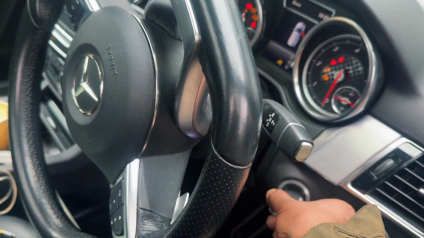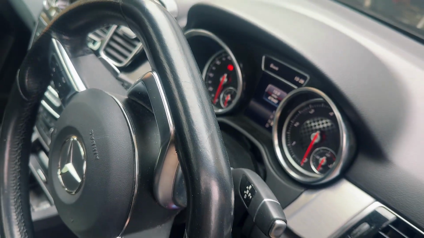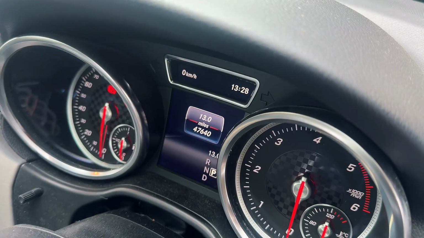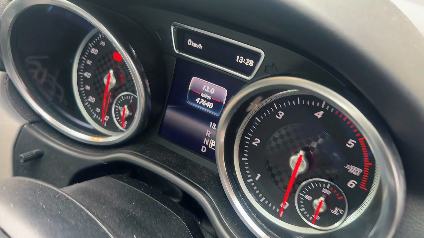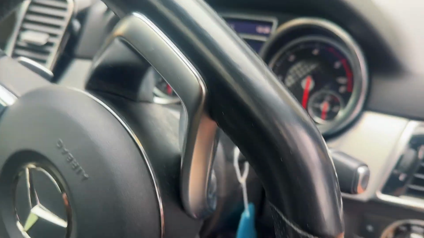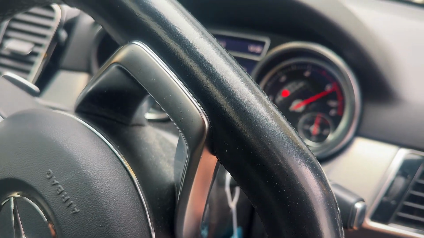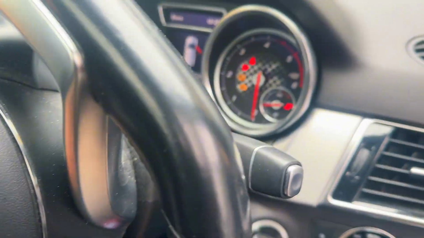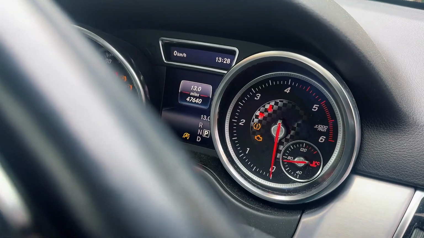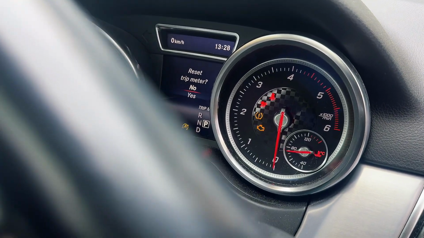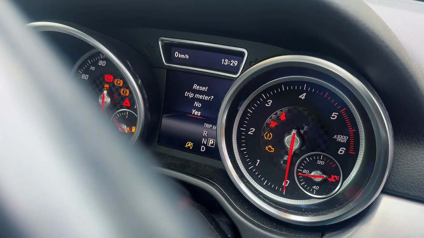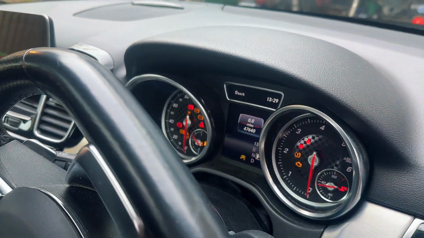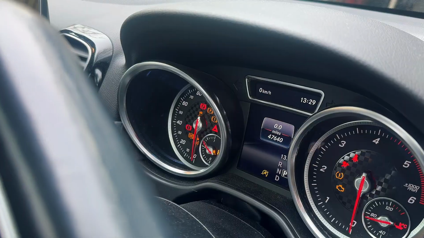Now next step, I need to go for a good motorway journey. Then after that I'll come back to you. At the moment 13 miles is done. I'll make it 0 again and go for a nice road test. Door open. Make it 0. Yeah, it's 0. After the good road test, I'll come back to you.